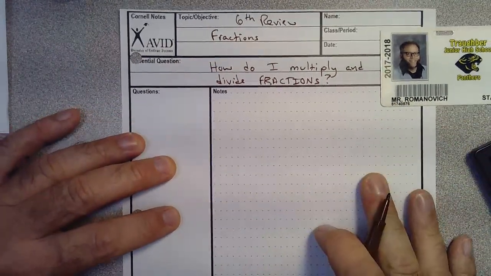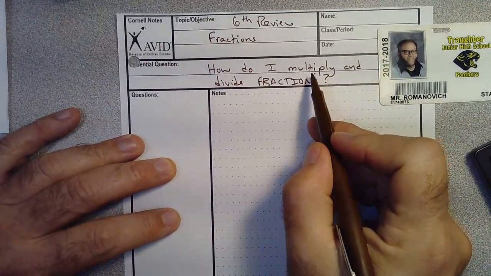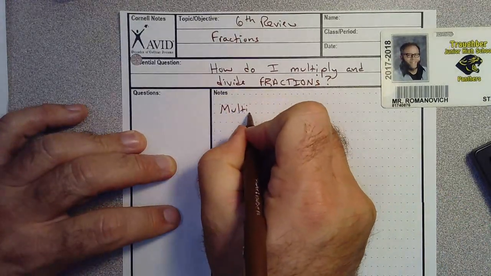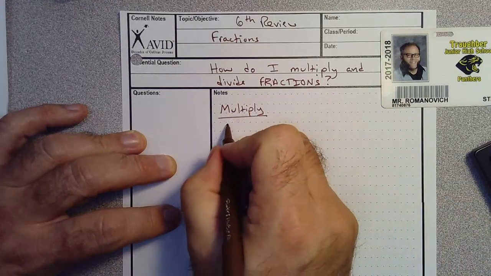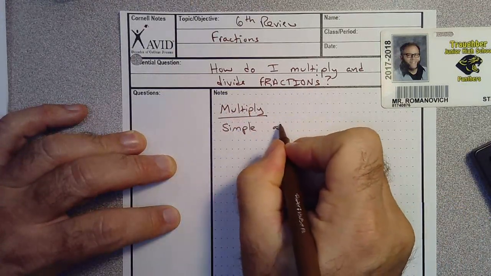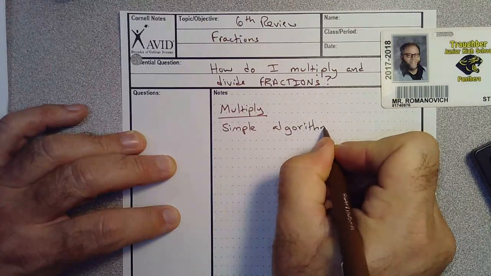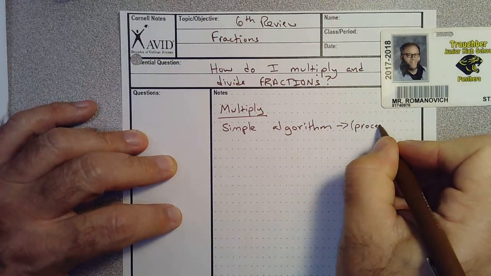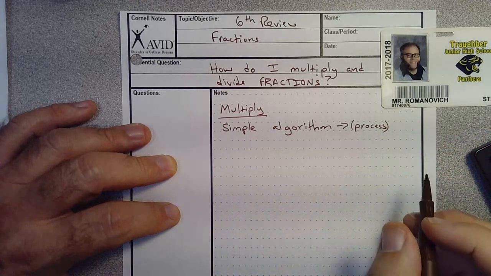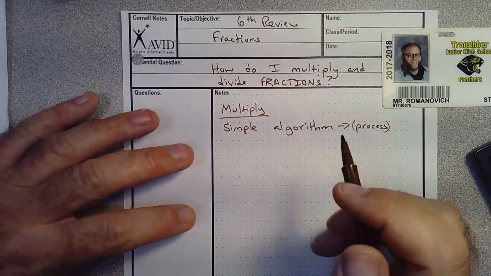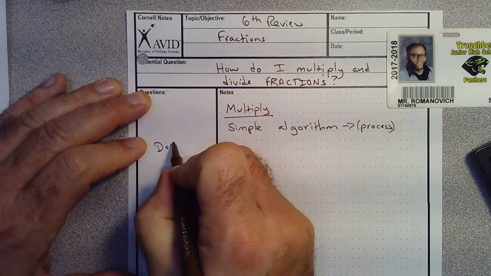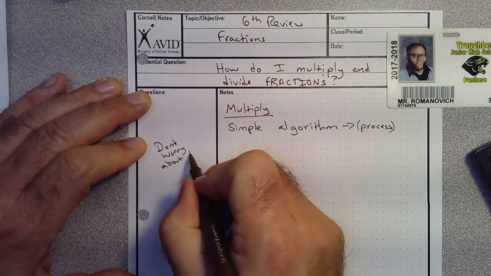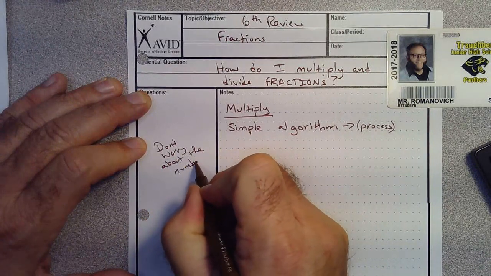All right, let's go. There's two parts of this: there is the multiplying, then there's the dividing. So, multiplying, we'll do that first. Very simple. Simple algorithm. And what that means is that's just a process for multiplying fractions. And this is where, like in my head, usually what I think to myself is don't worry about the numbers.